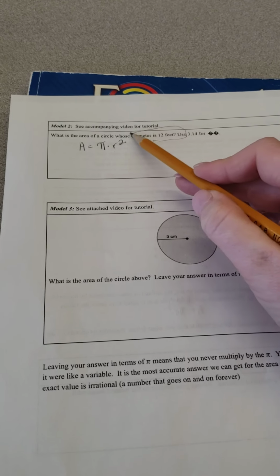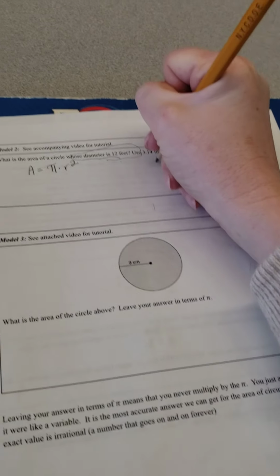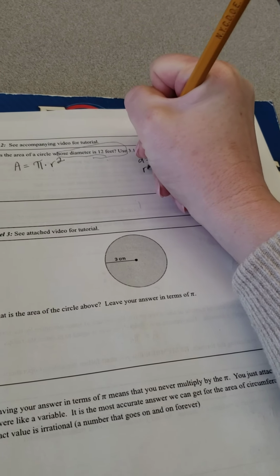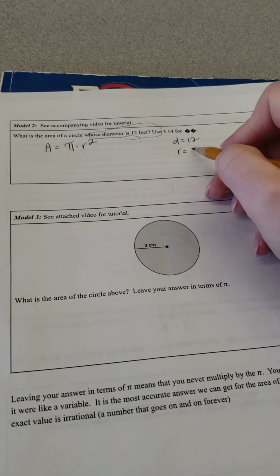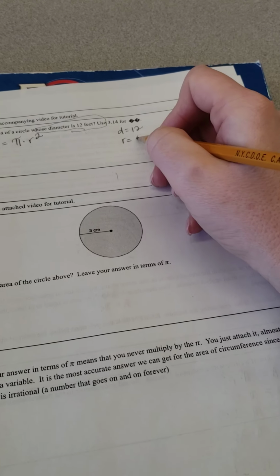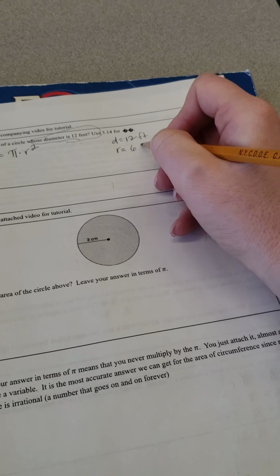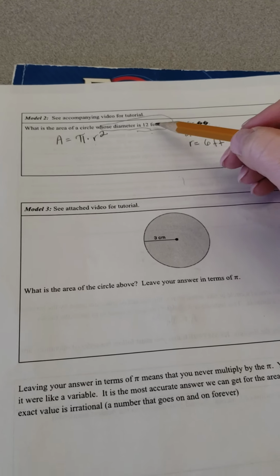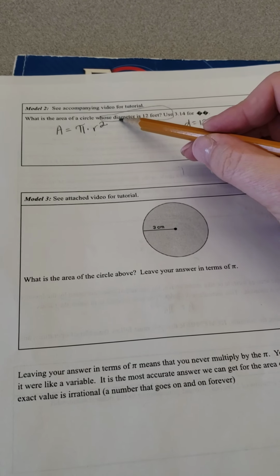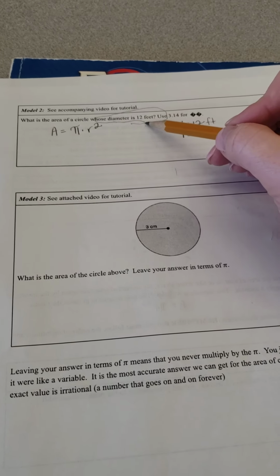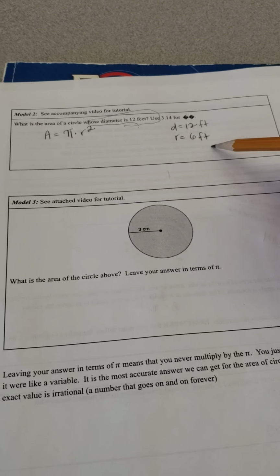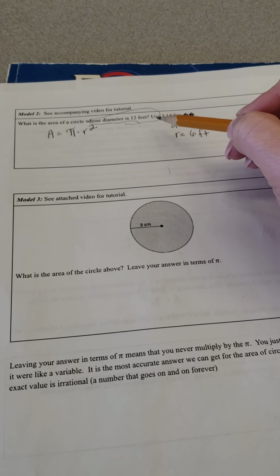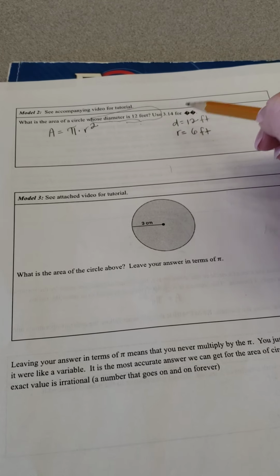Remember that if we know the diameter, which in this case is 12, we should be able to figure out what the radius is, which is half the diameter, or 6. Okay. Big common mistake is that people use the 12, but it's not what the radius is. It's telling us what the diameter is, not the radius. So you have to figure that extra piece out. Okay. It also says here to use 3.14 for pi.